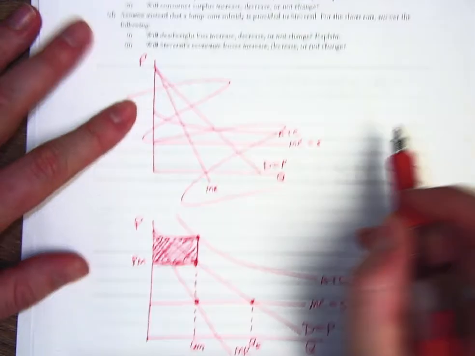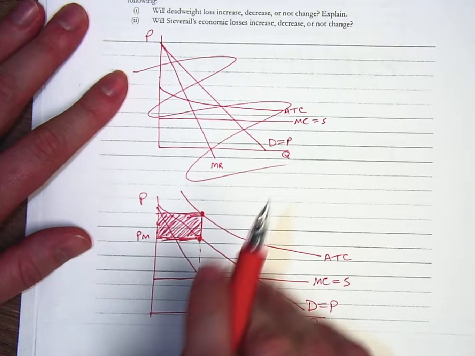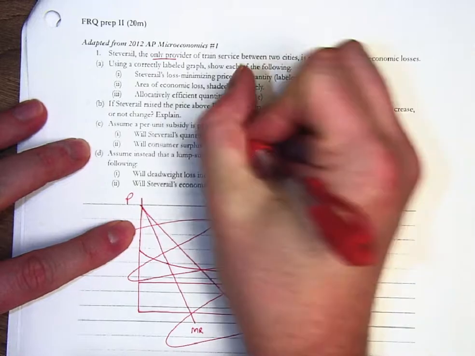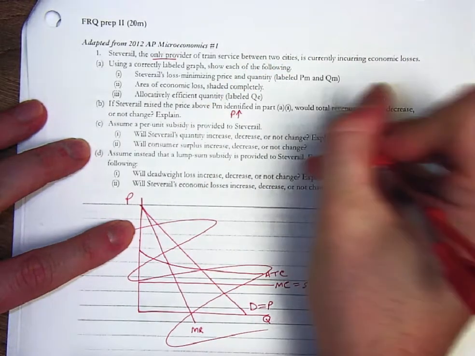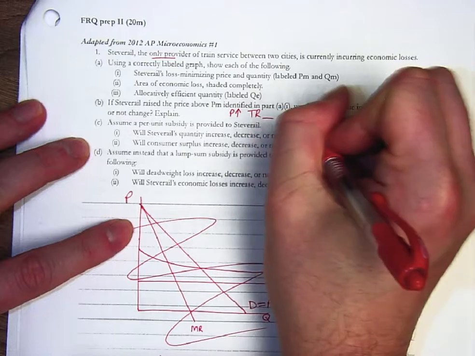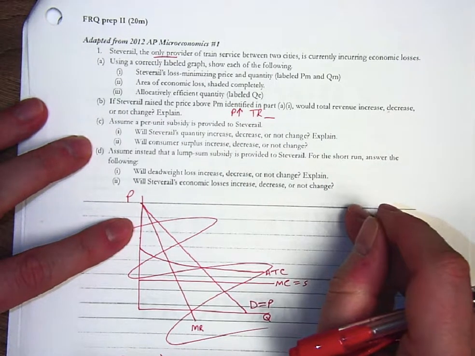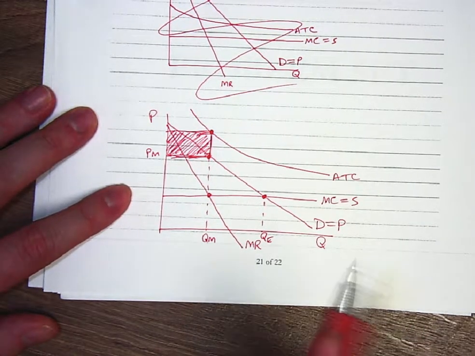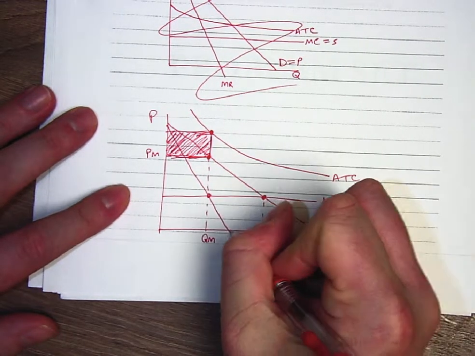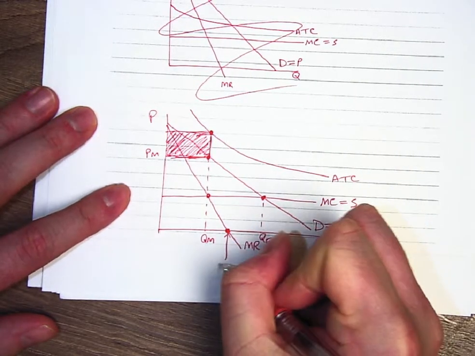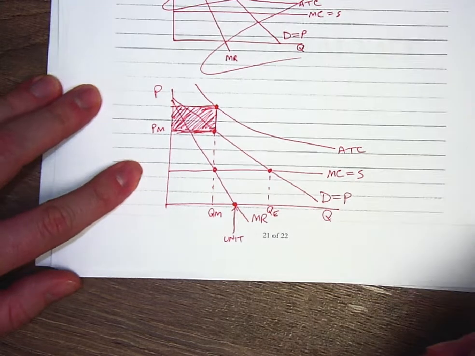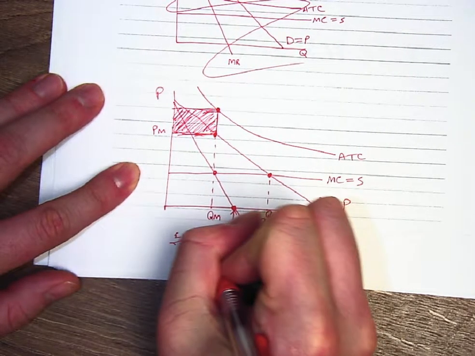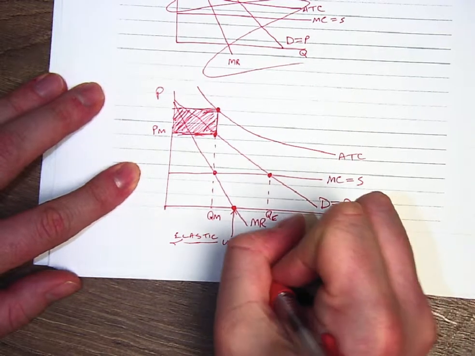Now, it may not seem at first glance that this is 100% easy to do, but it tells us if they raise the price, so price goes up, what will happen to total revenue? Now, the third part of that is we have to know what range we're in. What range of the demand curve are we operating in? Well, marginal revenue is going to be our key here. Where that point is the unit elastic, right? And everything over here is the elastic, and everything this way is the inelastic.